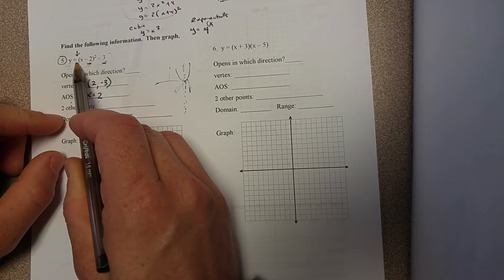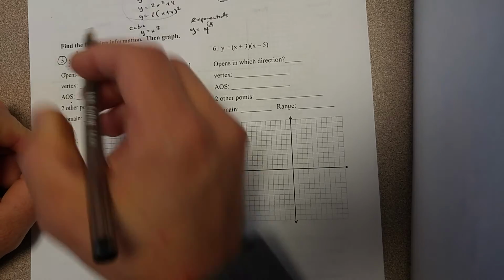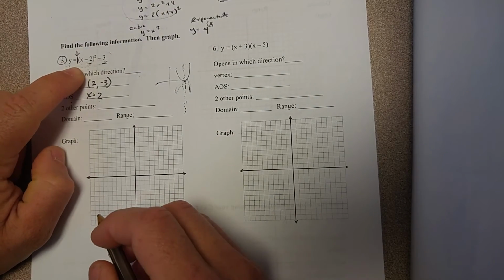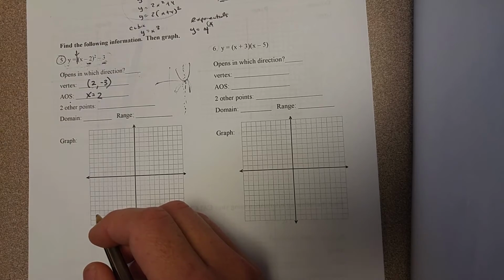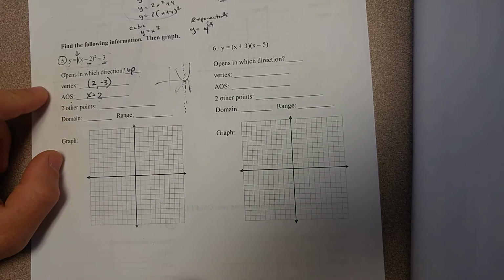Anything that's right out here is going to determine whether it's opening up or down. If this number is positive, it opens up. If this number is negative, it opens down. Well, we don't see anything there at all, which means that there's an invisible 1. You could draw in a 1 there, and it is a positive 1. If it were a negative 1, we would just see a negative sign. But if it's a positive 1, that means that this is opening up.